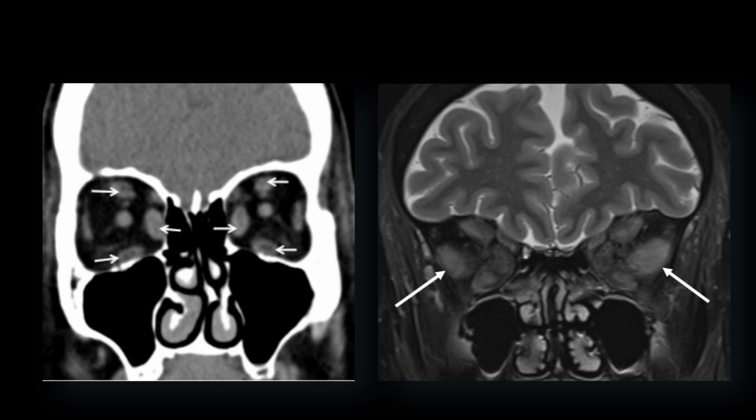CT is especially valuable when surgical planning for orbital decompression is required, while MRI is superior for characterizing disease activity and for excluding atypical orbital pathologies that may mimic this condition.